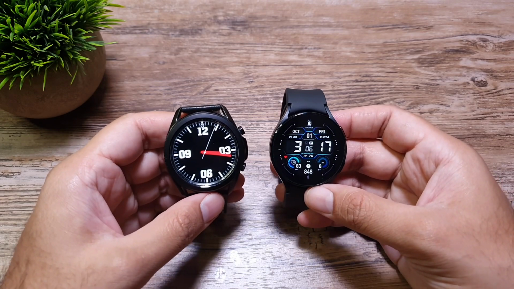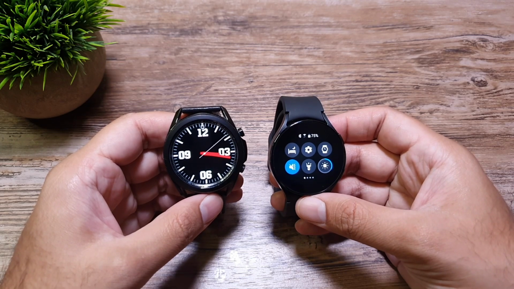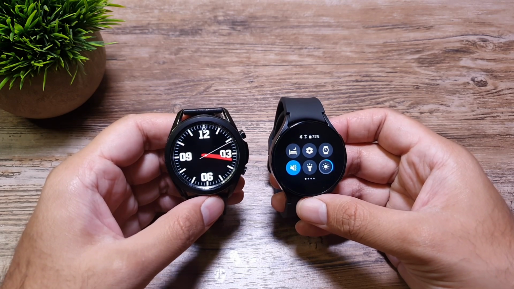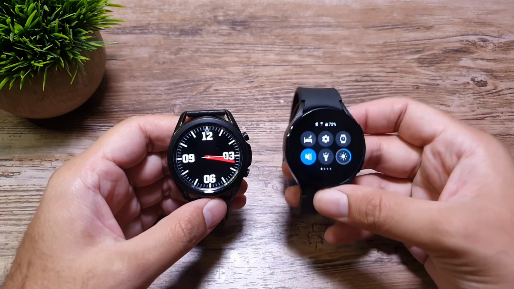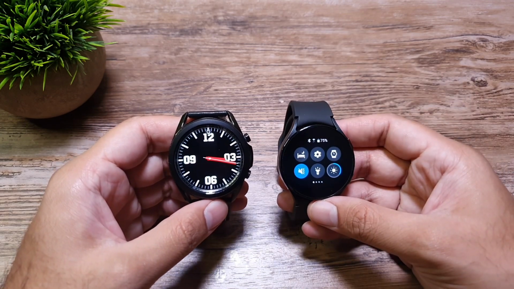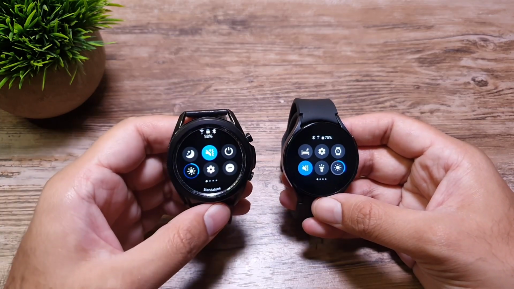So now when you turn on the bedtime mode on Galaxy Watch 4, it will also turn on the do not disturb mode. And if you have synced do not disturb mode between your Galaxy Watch 4 and your phone, do not disturb mode will also be activated on your phone and you will not get any calls or messages, whereas that was not the case on Galaxy Watch 3.